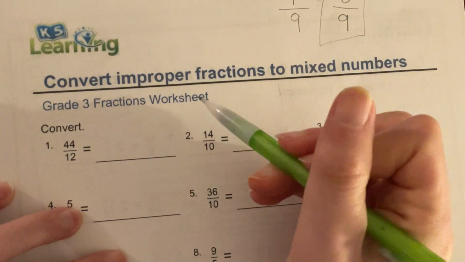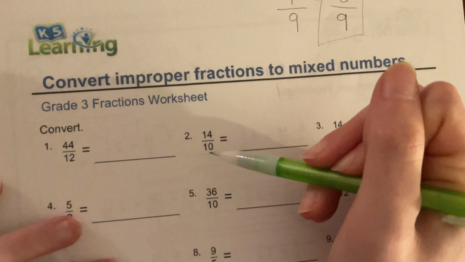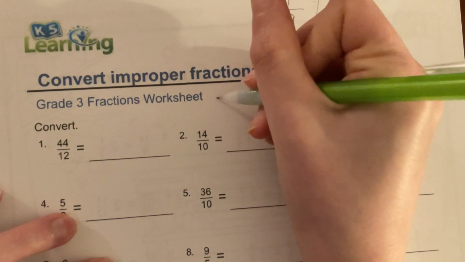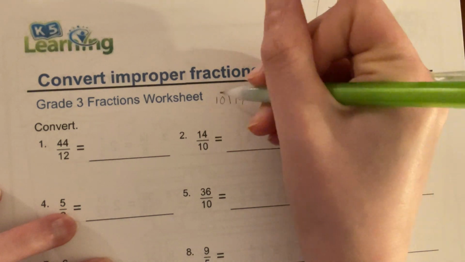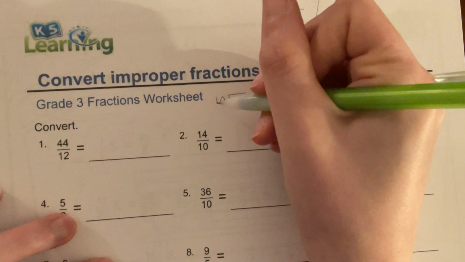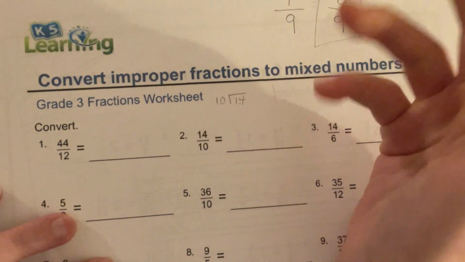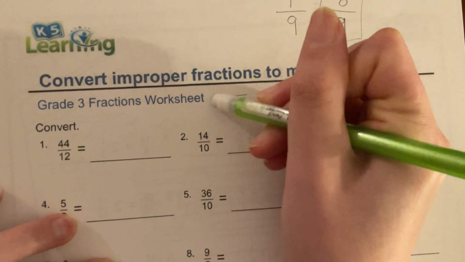So I'm going to go over here. 14/10. So this is improper, remember? But what you need to think about is this is a division sign. So it's the same thing as if I was dividing 14 divided by 10, okay? How many times can 10 go into 14? I just put dots so they look like decimal numbers. Hold on, let me fix that.